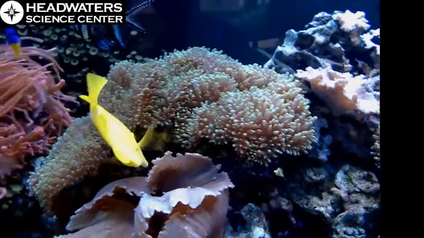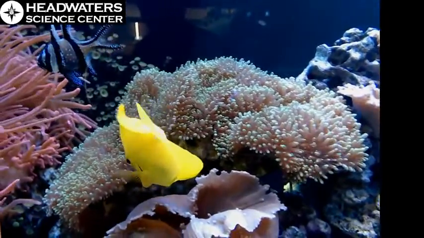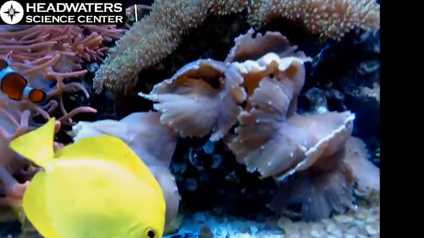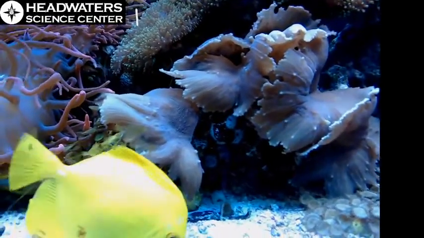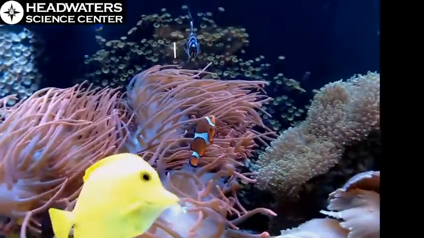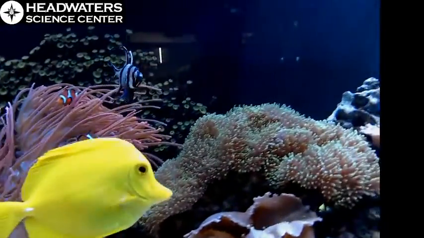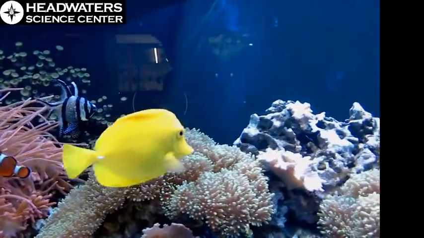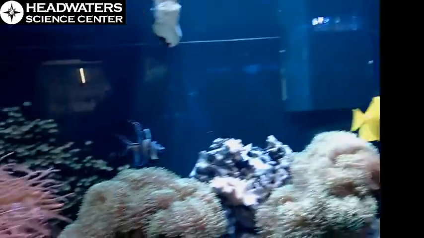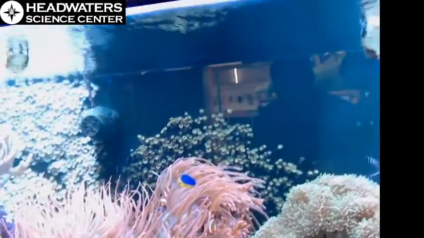You can see our yellow tang here exploring the substrate, playing in the fast current. And it looks like they kind of know that it's feeding time. They kind of look like they are ready to eat.